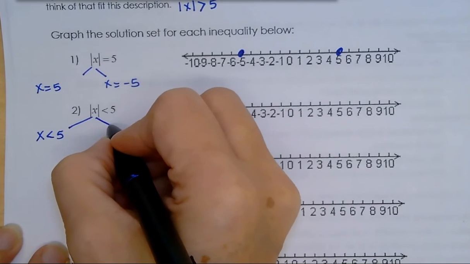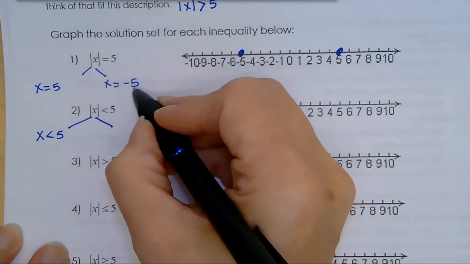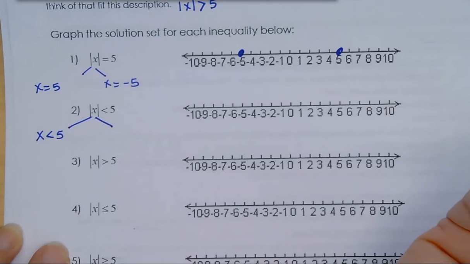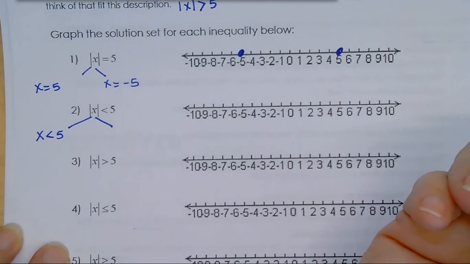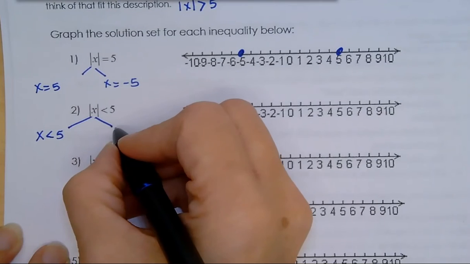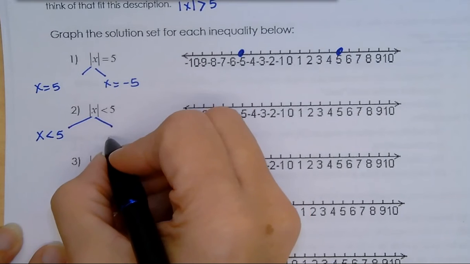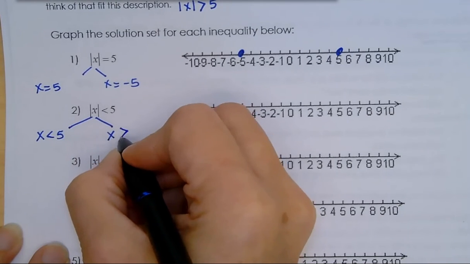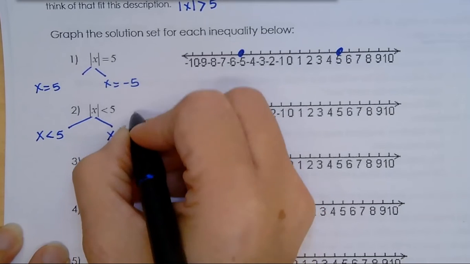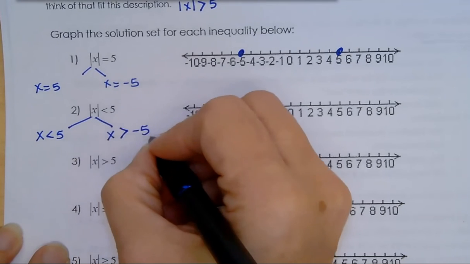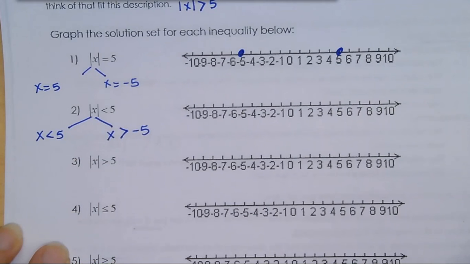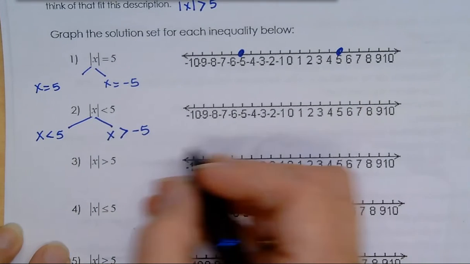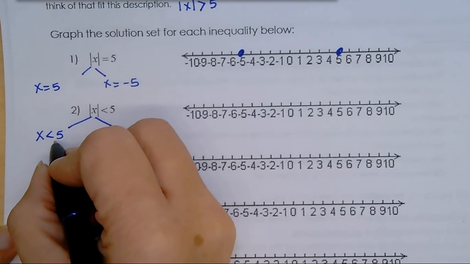When I split, up here when we did the equation and we split, all we did was we made the right side negative. But I have to do some different things here because it's an inequality. And so I'm going to say that this is x is greater than negative 5. So I had to flip and change the sign. Flip and change the sign. So now I know x is less than 5.